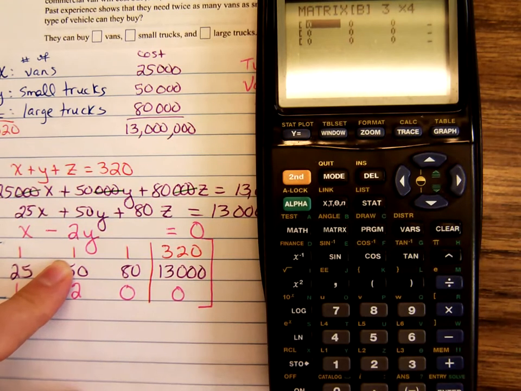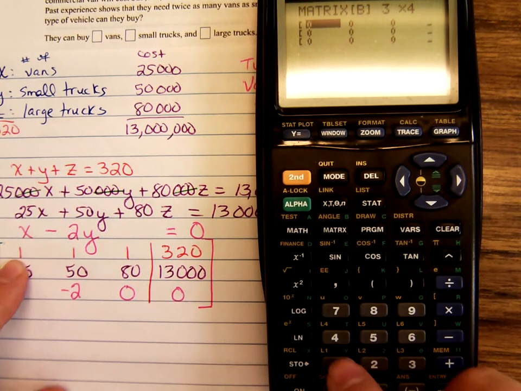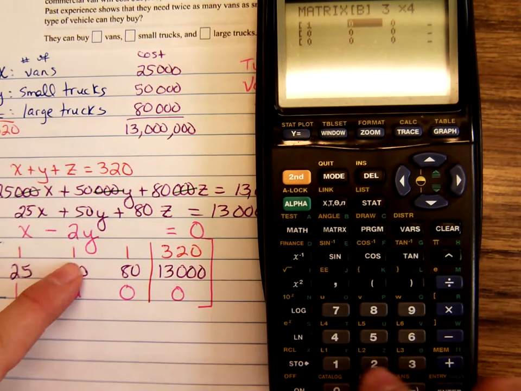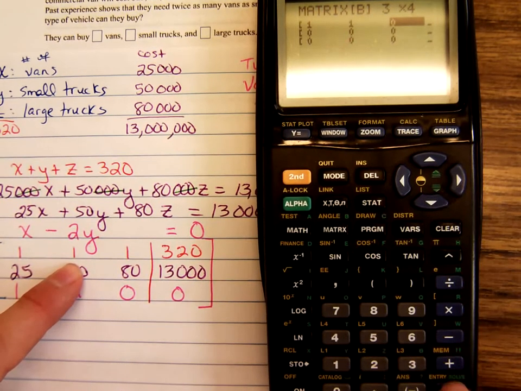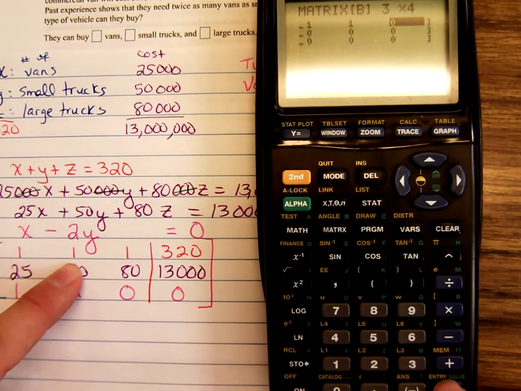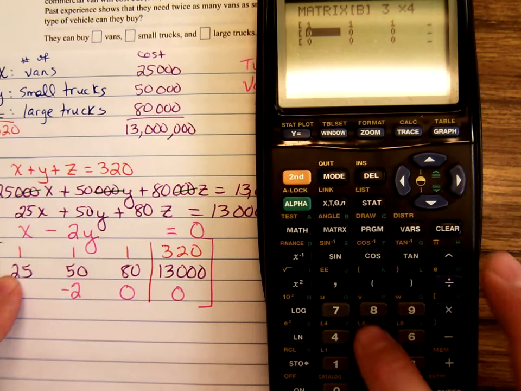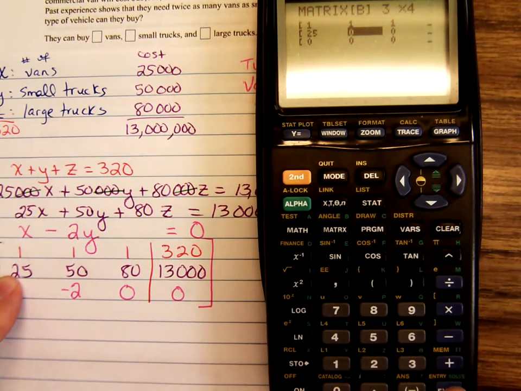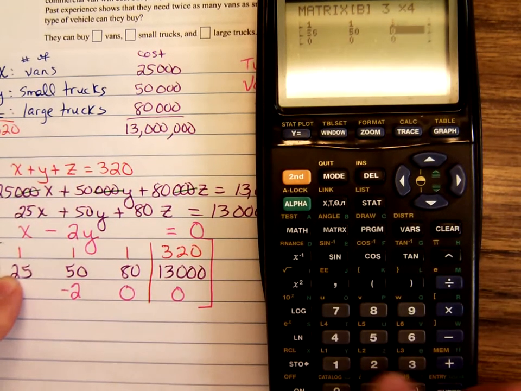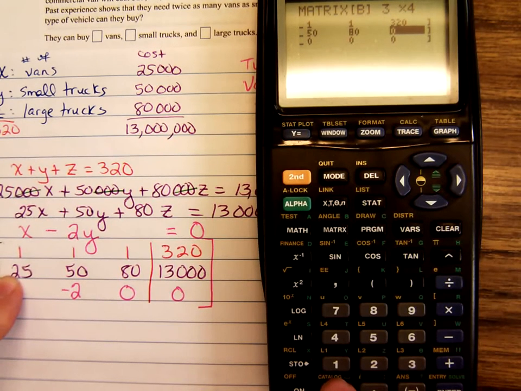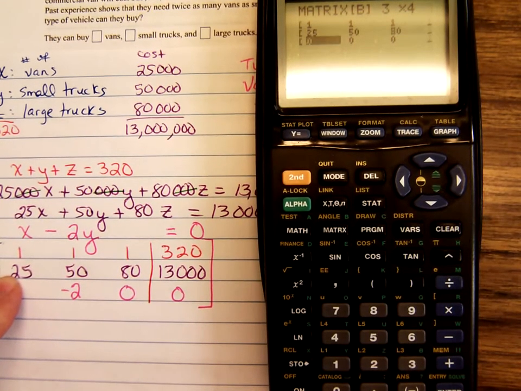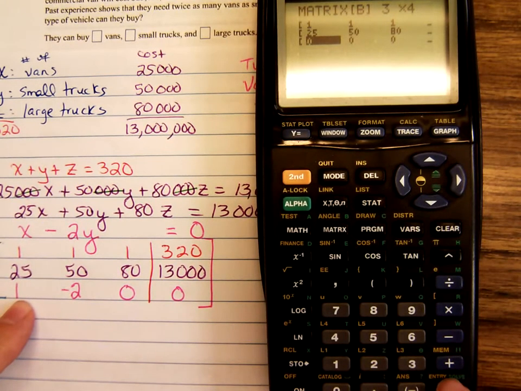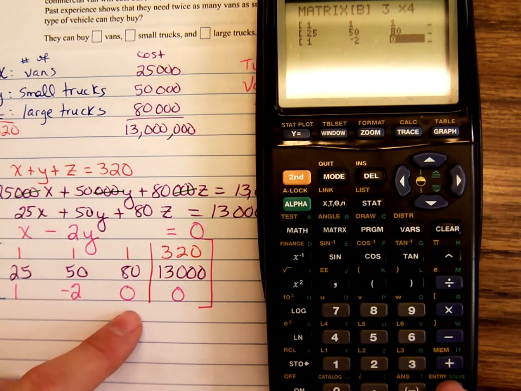Again, I had a video that hopefully you've already watched showing how to punch this stuff in. 25, 50, 80. And you see why I divided by 1,000, just so I have fewer of those zeros to punch in. 1, enter, -2, enter, 0, and 0.